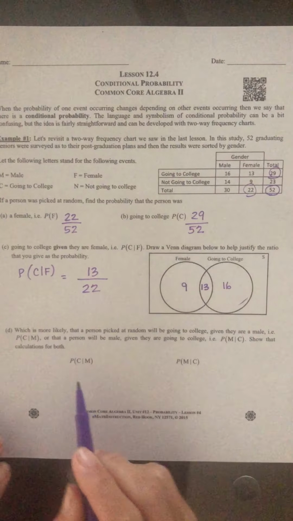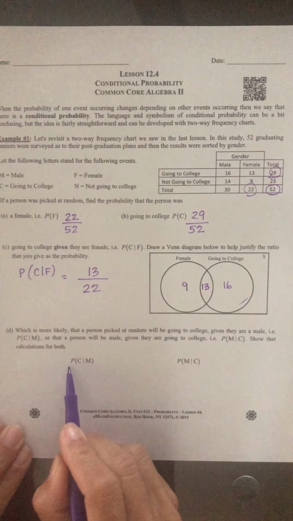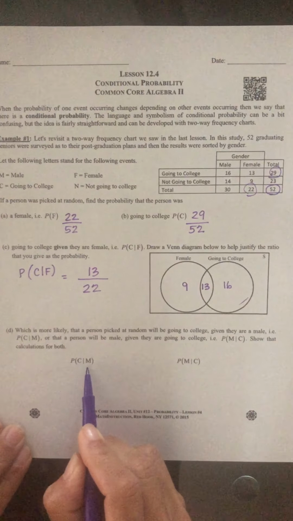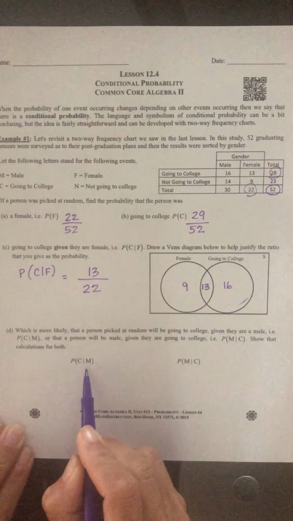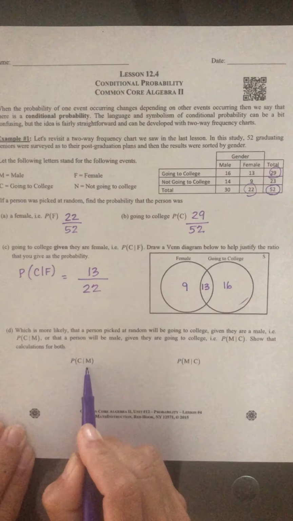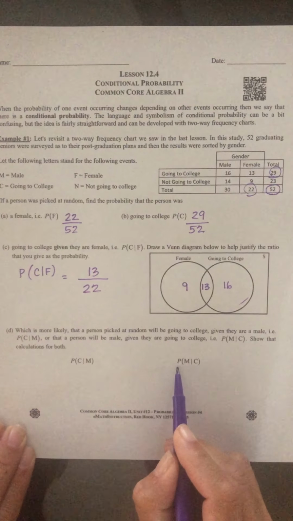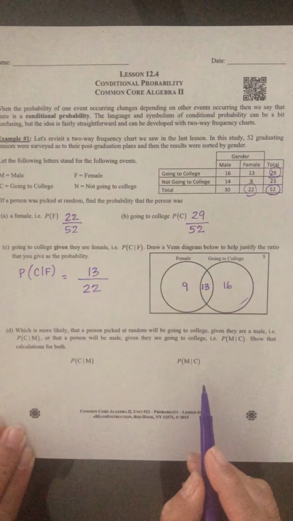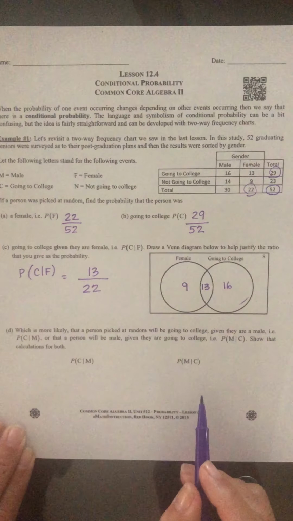So let me say that again. This first one, the probability that they're going to college given they're male, means I'm isolating the male population and figuring out how many are going to college. If I flip it, it says what's the probability that you're male given you're going to college. So now I'm isolating out of all the college students, okay?